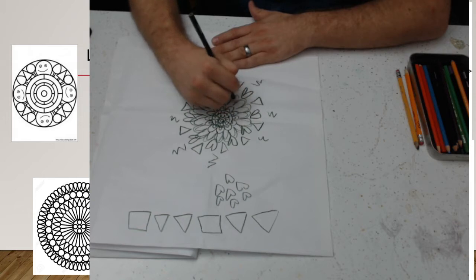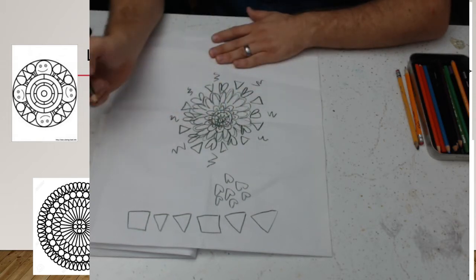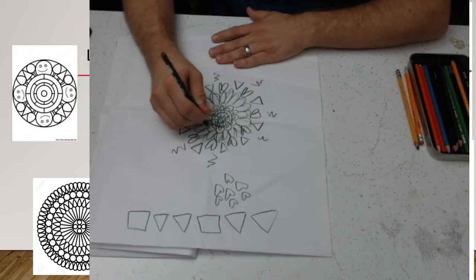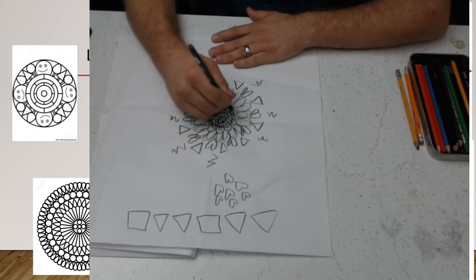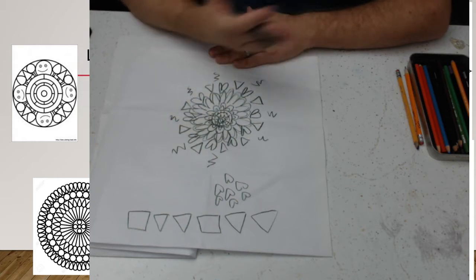So that's how you make a mandala. It's pretty simple. You just start with a circle, and then you do patterns. You do shapes that are going around it, repeating over and over and over. Okay? So try it out.